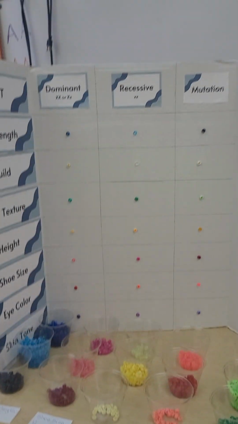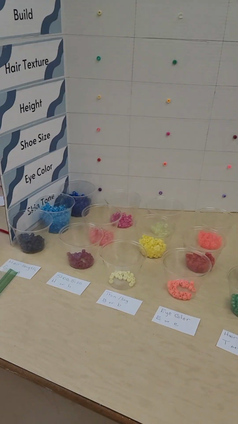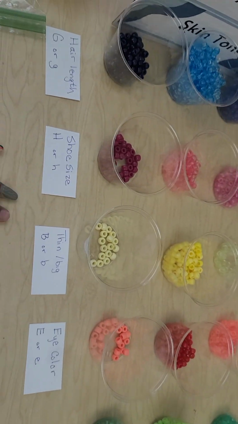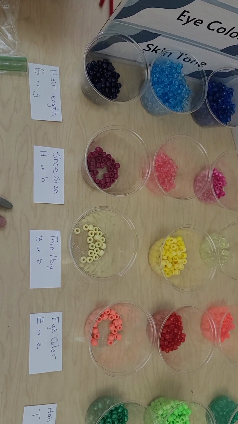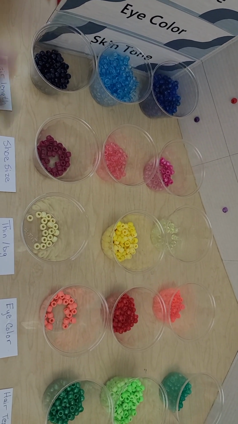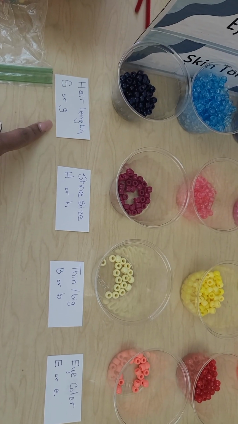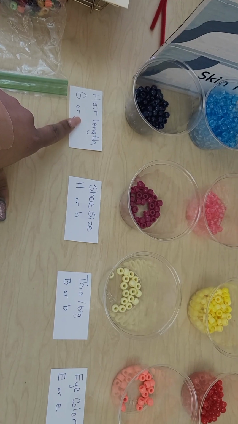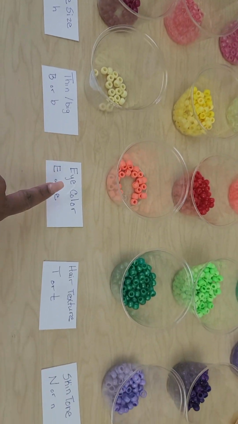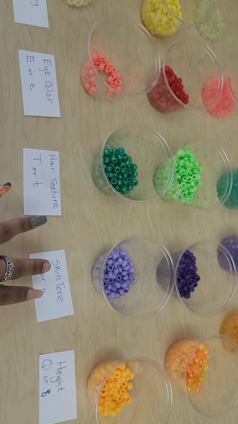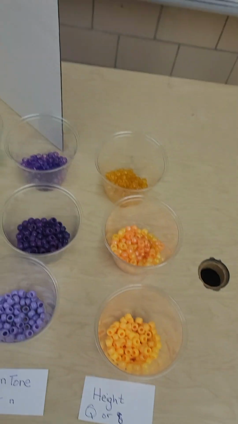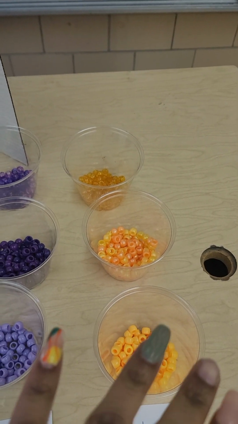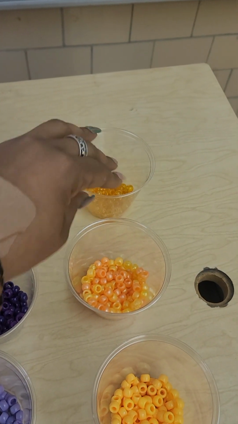It was only supposed to be done within a day, and it did work. We had 2 different setups for our beads, and I did use beads because they're very inexpensive, easy. If they break or lose them, we're not freaking out. So we just went over some very general traits, hair length, and we gave how the alleles will be represented, shoe size, body build, things like that. I gave them 3 options for each trait. I did not let them know what was the dominant trait, the recessive trait, or the mutation.